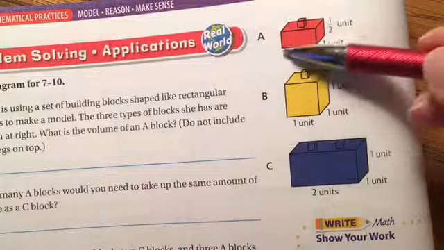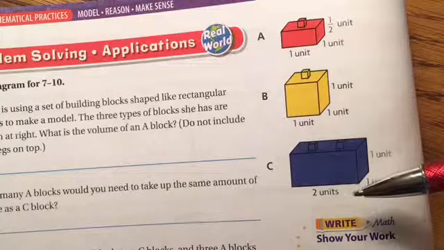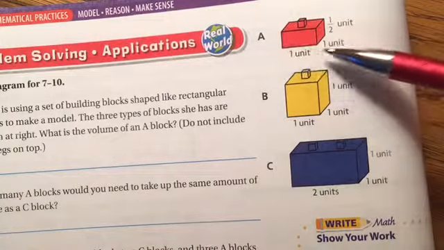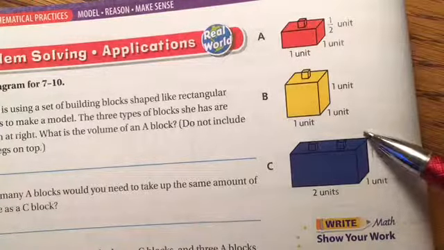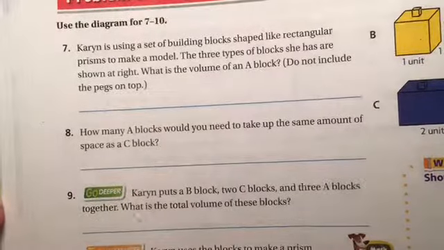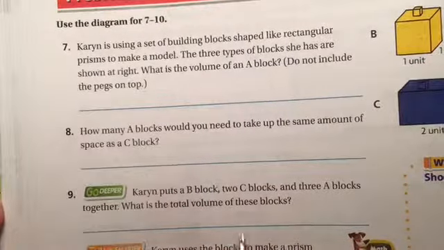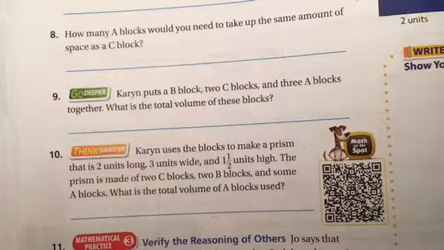So they're going to, if you had to put these red blocks inside the blue blocks, that's a lot to say. It's 1 by 1 by half, and this is 2 by 1 by 1. So, and you can do this with whichever teacher you're with, 7, 8, 9, and 10. Just work through those, and that'll be enough on this fractional piece.